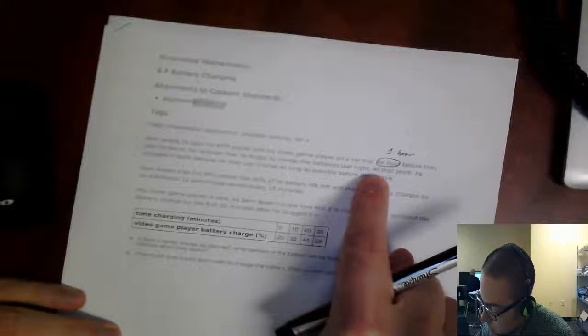An hour before they plan to leave. So when I see an hour, that's kind of something I would circle. That's a value. That's 1 hour, right? Before they plan to leave, he realized that he forgot to charge the batteries last night. Yep, I do that a lot. At that point, he plugged in both devices so they can charge as long as possible before they leave. So he's charging both devices.